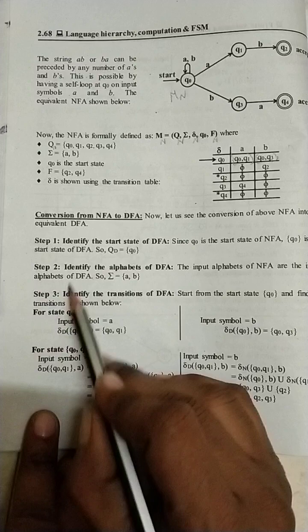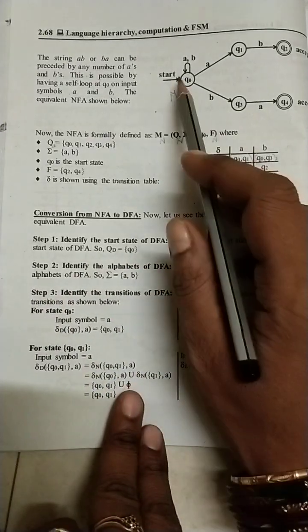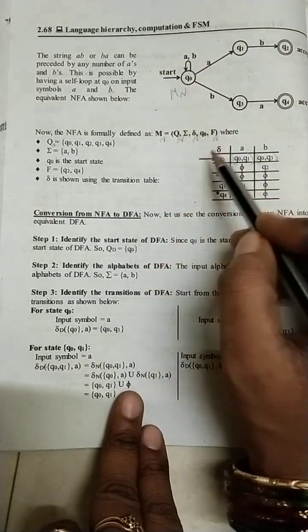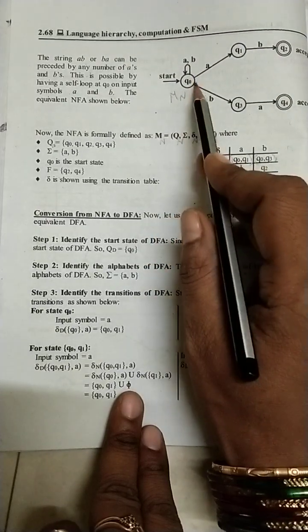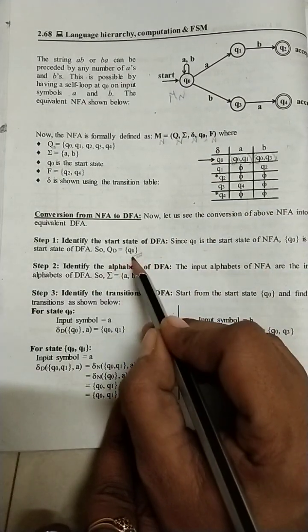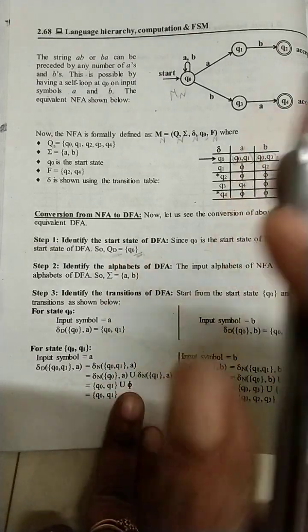So first step, identify the start state of the DFA. The starting state of both the NFA and DFA should be the same. So here, since Q0 is the starting state, Q0 only you will be writing here. So that is one state added into our QD. Okay, Q0 is a fixed state.